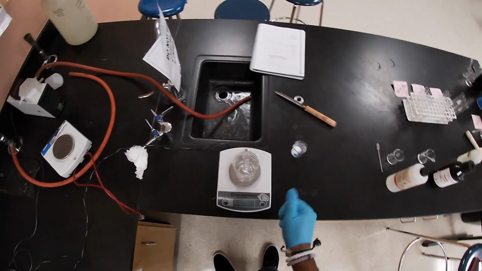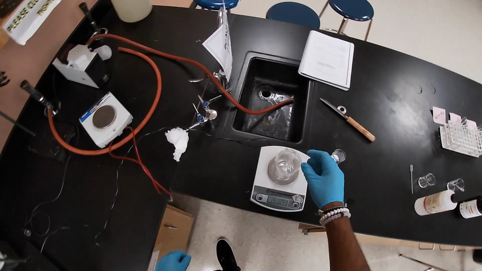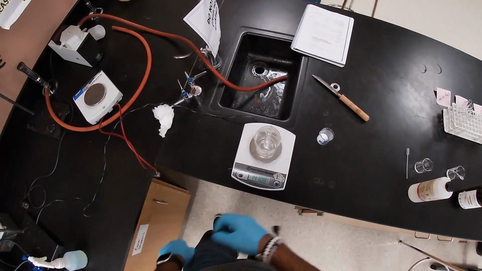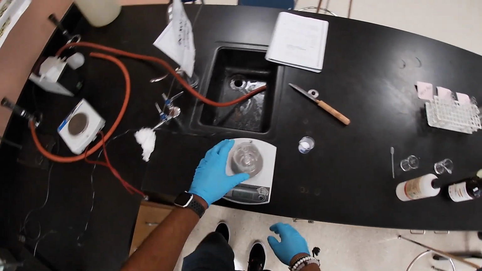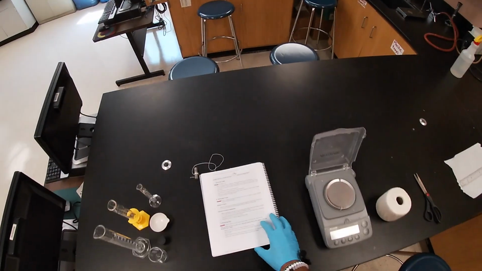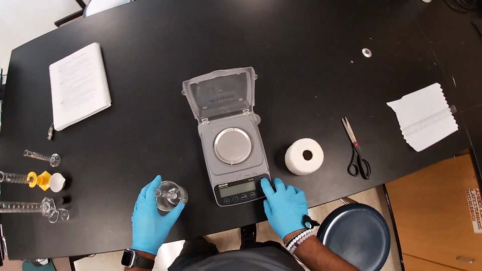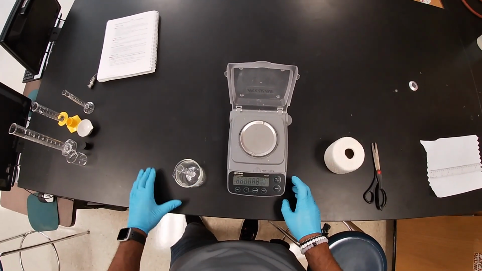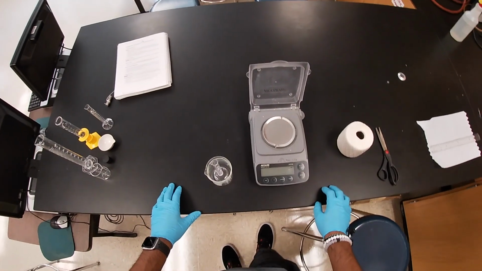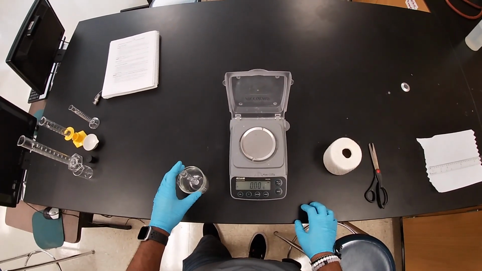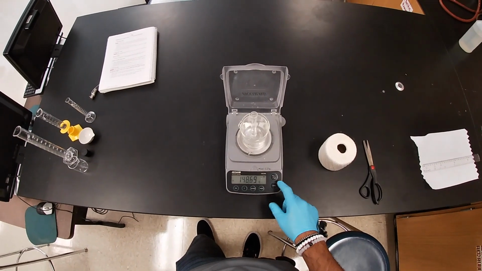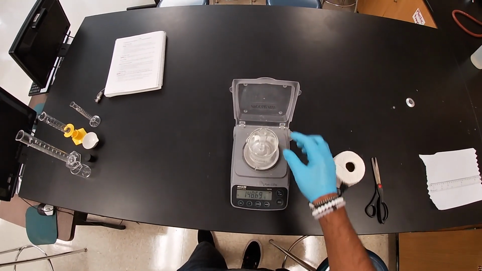Since we already know that we have 3 milliliters on there, it's too heavy, hopefully not too much. Let's go to this one over here. It's 210 grams max. We'll put this on there. Let's see if it goes to max. No, we're good.